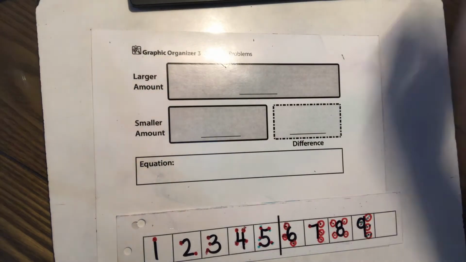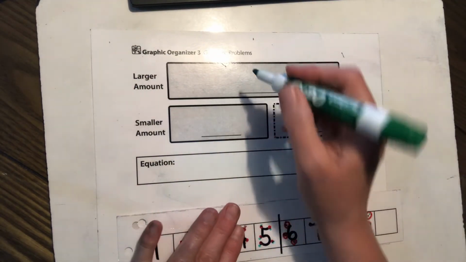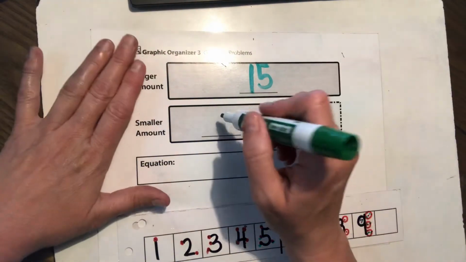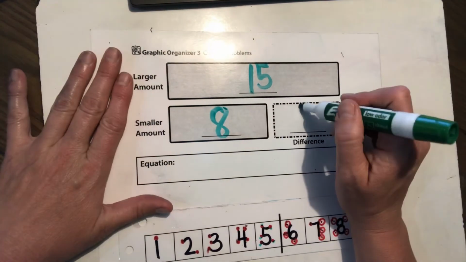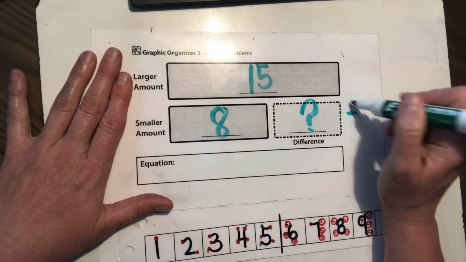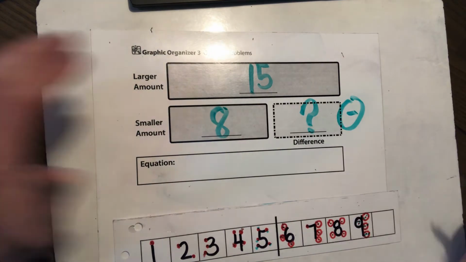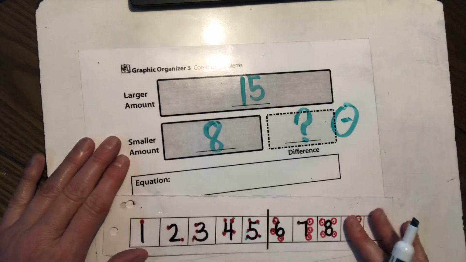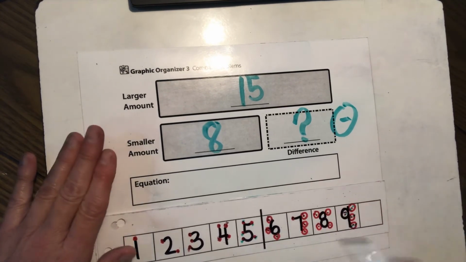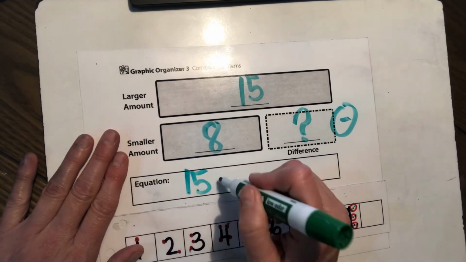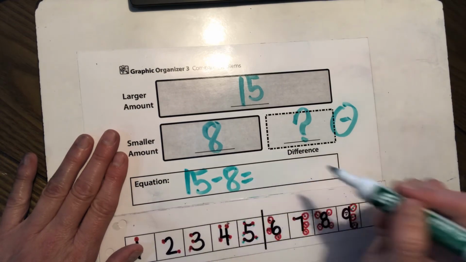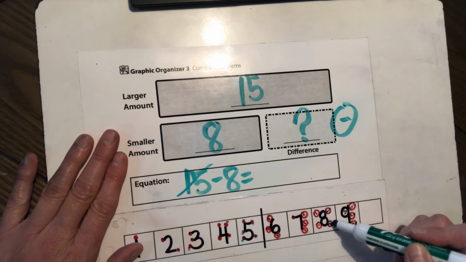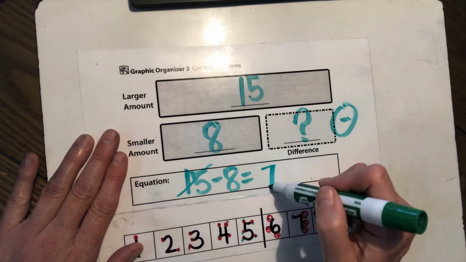Let's double check that with our organizer. So we knew that 15 was the large amount, and we knew that 8 is the small amount, and we are looking for the difference, boys and girls, which means we are subtracting, because the only time I add is when I'm looking for the whole. And we are not looking for the total or the whole amount here. So we are going to take the large amount, subtract the small amount, and we are going to count back. 15, 14, 13, 12, 11, 10, 9, 8, 7.